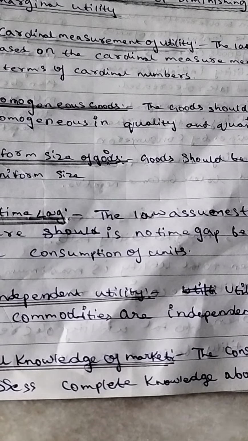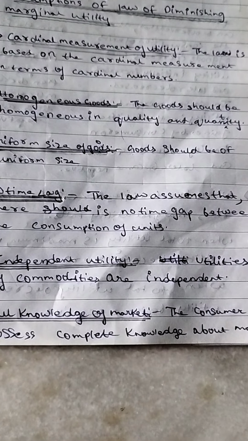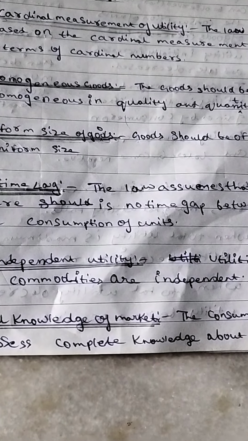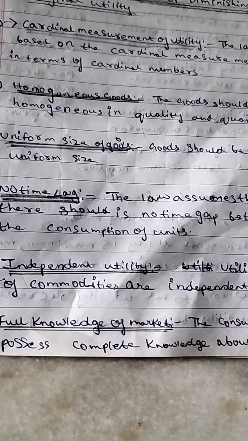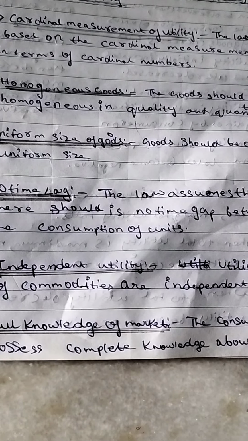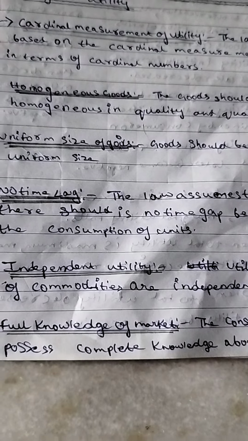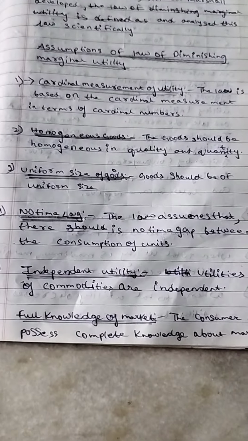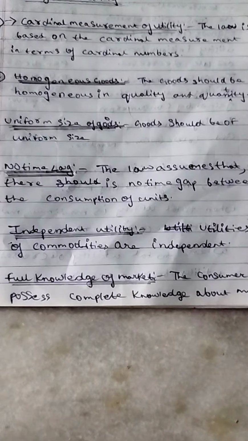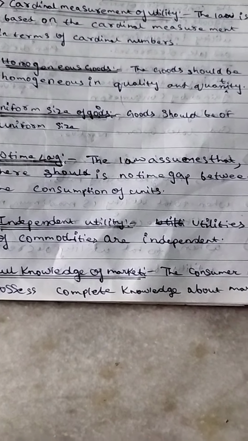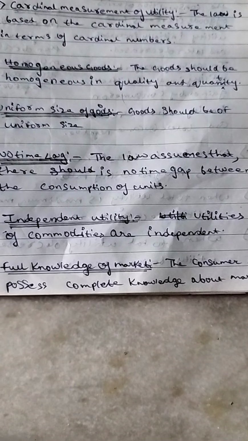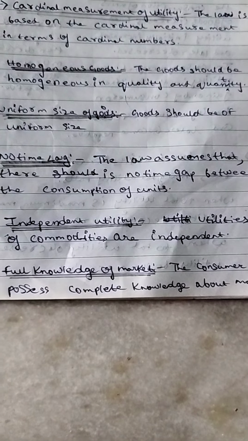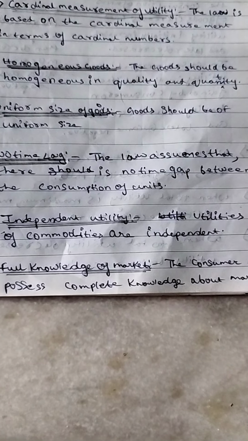Next, independent utility. If a consumer is consuming a good, it should be independent. For example, there should be no mixture of goods, like roti and curry. The goods should be independent only. For example, take rasmalai and gulab jamun. It should be an independent product only: one piece of rasmalai, one piece of rasmalai, and not one piece of gulab jamun mixed in. Not like that.